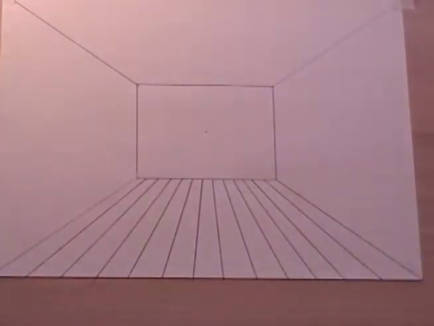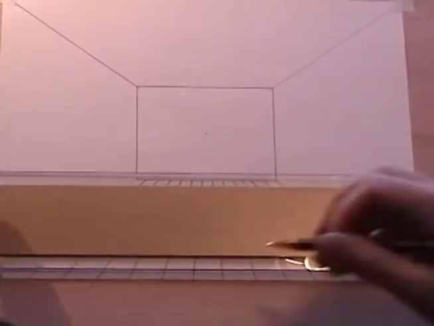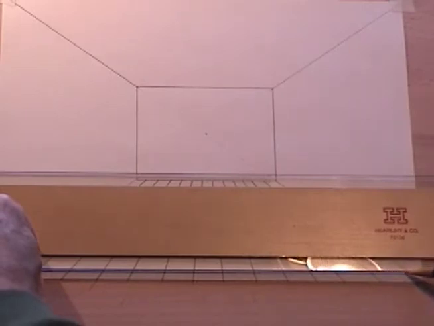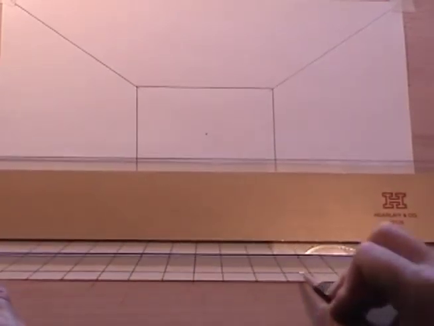Okay, so I've basically taken and set up this drawing. Similar to hardwood flooring, except these are a little bit wider. And then what I'm going to do is start with my T-square. And I'll start by just drawing a horizontal line across. And then what I do is I look all the way across.